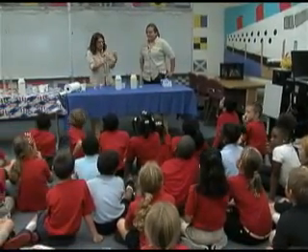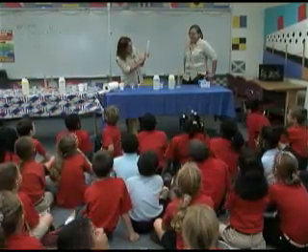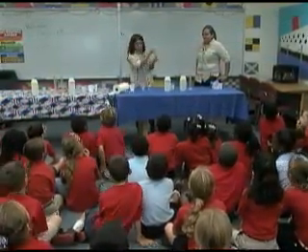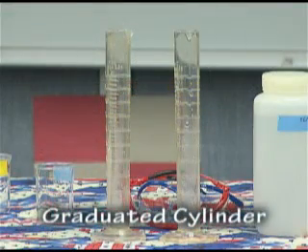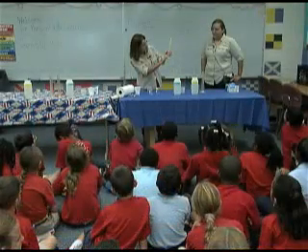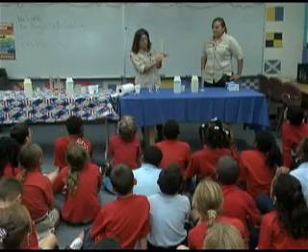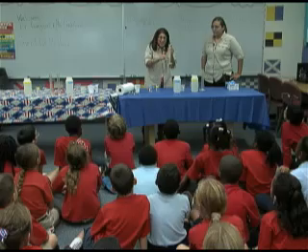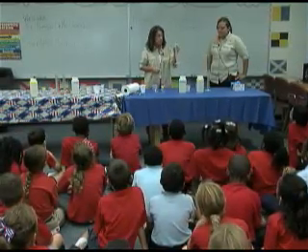A graduated cylinder. It's called a graduated cylinder not because it's graduating from elementary school, but because it has little marks in here. And this cylinder will hold 100 milliliters of a liquid. The little tiny markings are for every milliliter. The bigger ones are for every 5 milliliters, and the big ones for every 10 milliliters, okay? So it's graduated. It's in little grades or gradations, so you can actually measure an equal amount.